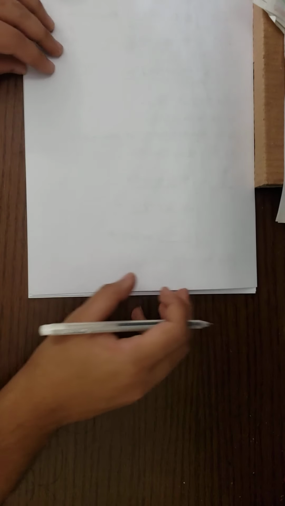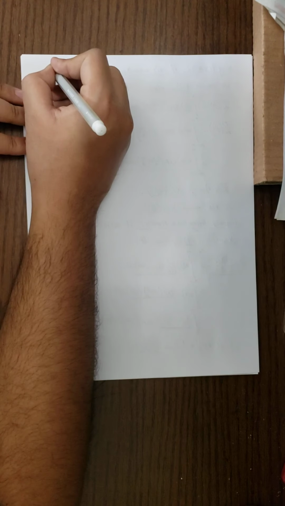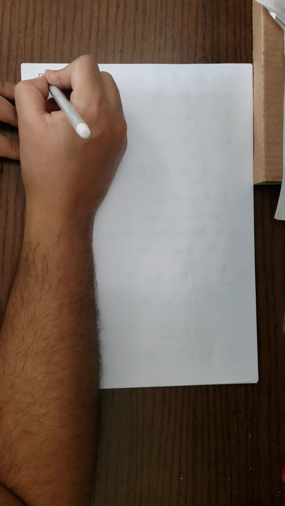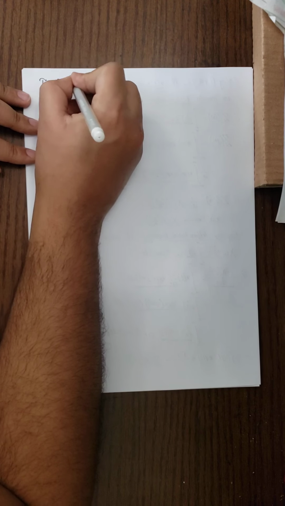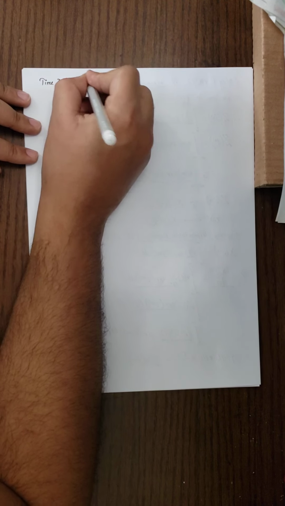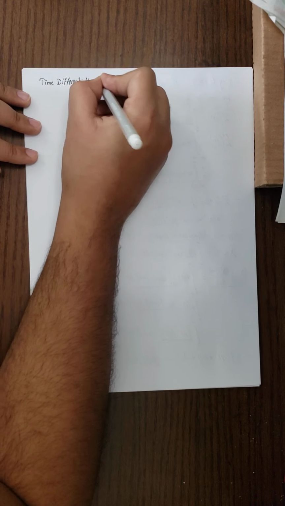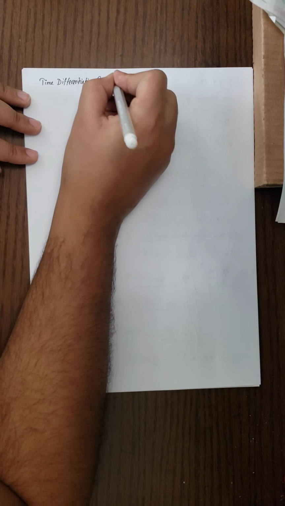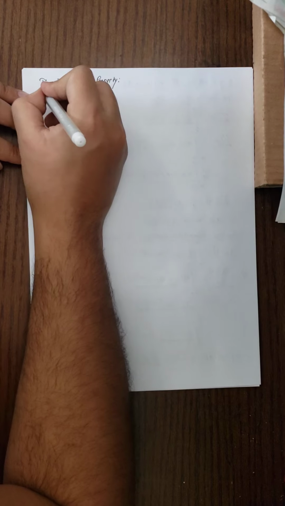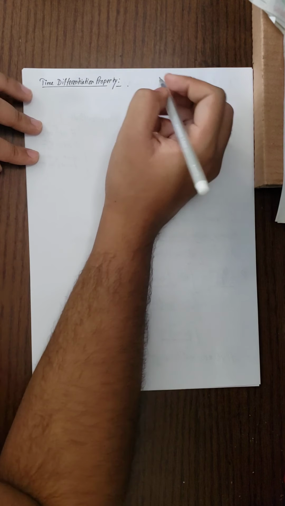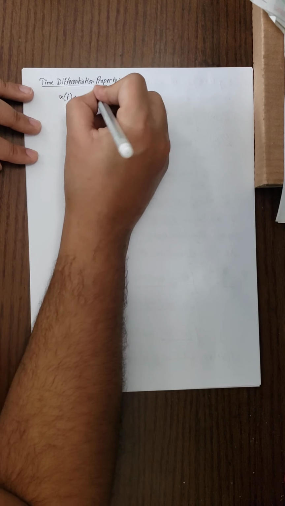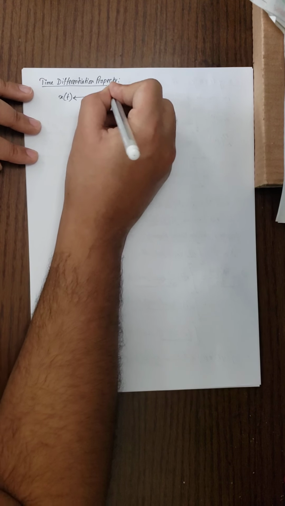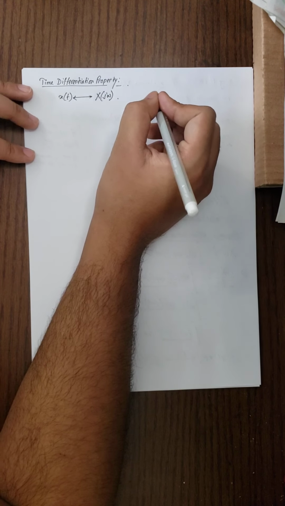Now then, moving on to the time differentiation property. Say x of t is a function and its Fourier transform pair is X of j omega.